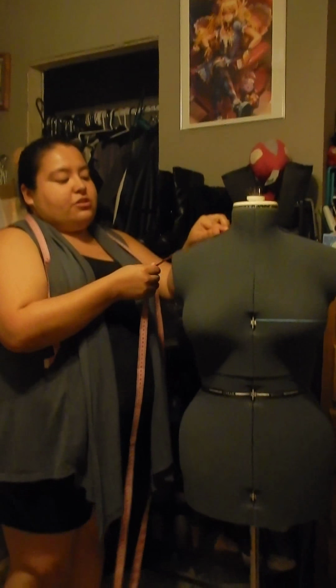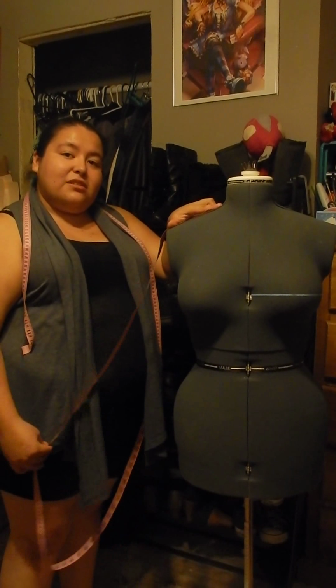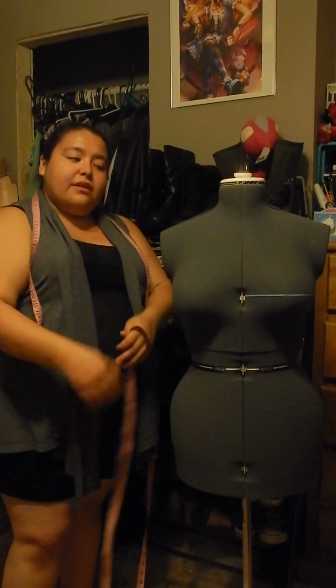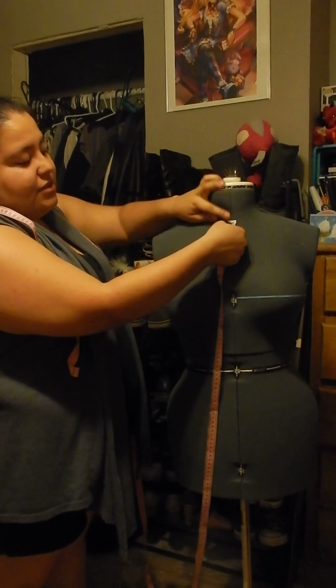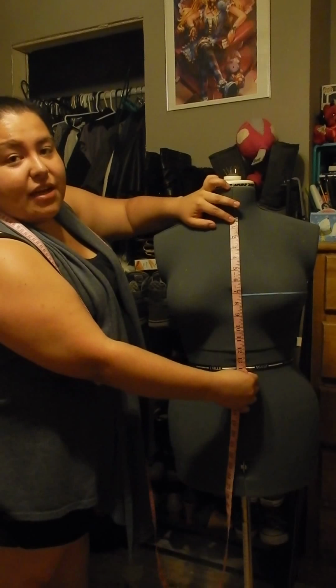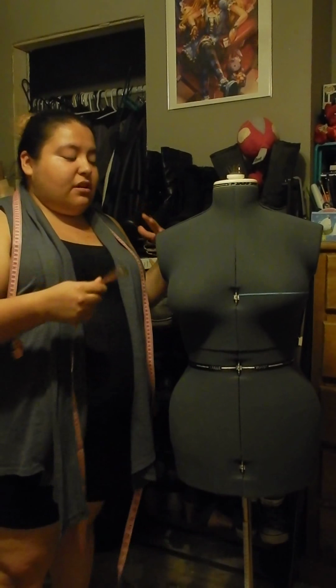A lot of times we're going to need to know from our shoulder to our neck point, from our shoulder point to our wrist, so we can get a good sleeve length, and then finding the neck point at center front, and then measuring down to our waist to get our center front length. These are going to be your most common measurements that you're going to need, either if you're ordering something online or if you're actually making something from a custom pattern.